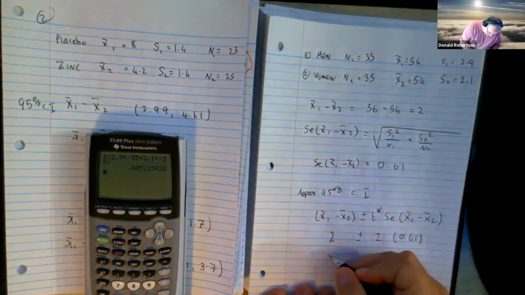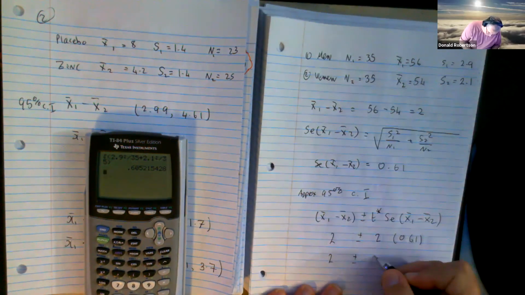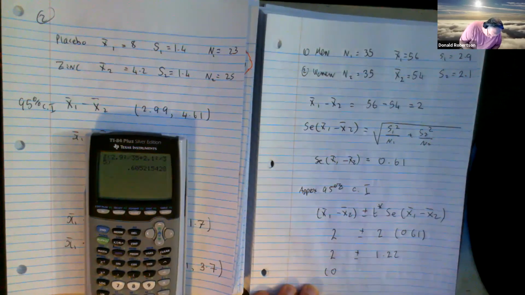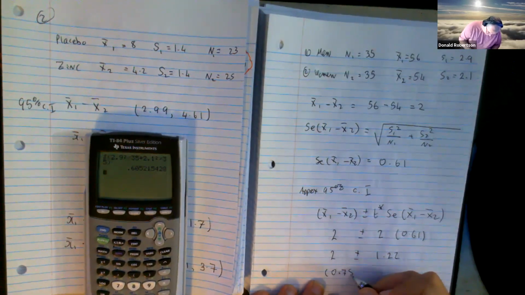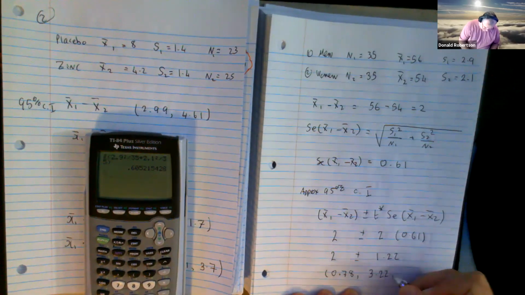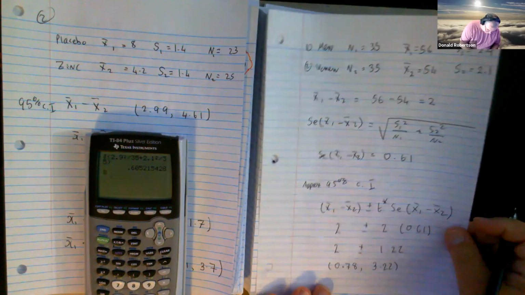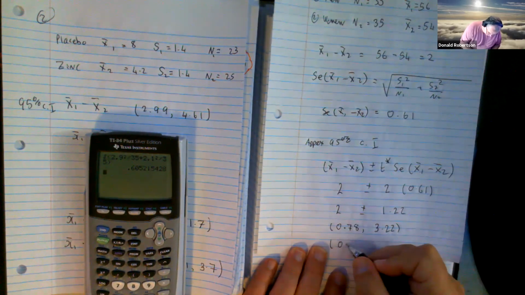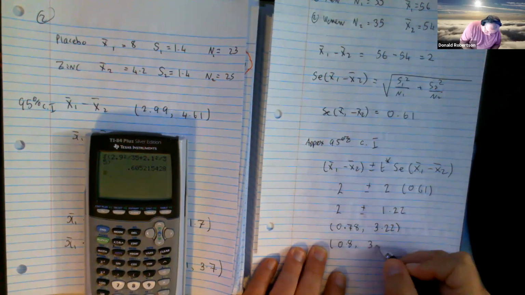So it's going to be 2 plus or minus 1.22. So it's going to be somewhere in the region of 0.78 all the way up to 3.22. And then I just looked and they wanted the answer to the nearest 10th. So I guess it's 0.8 to 3.2.